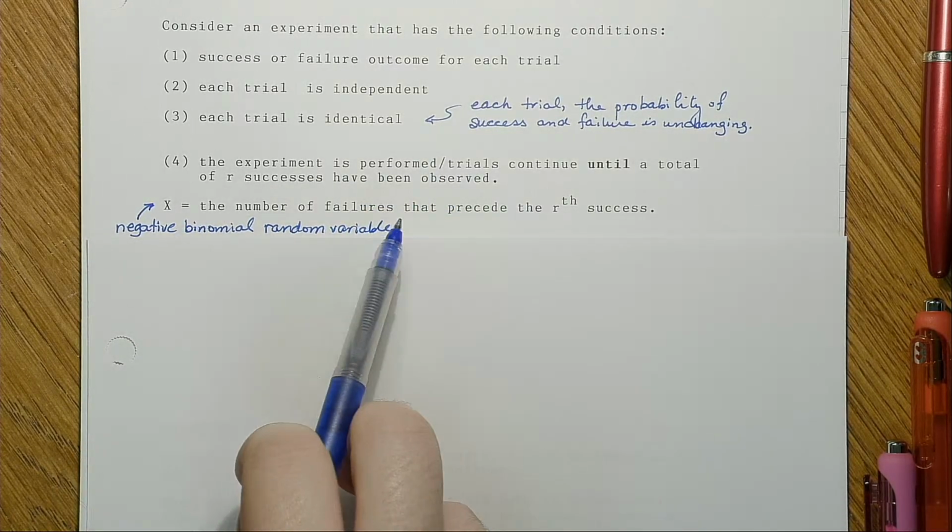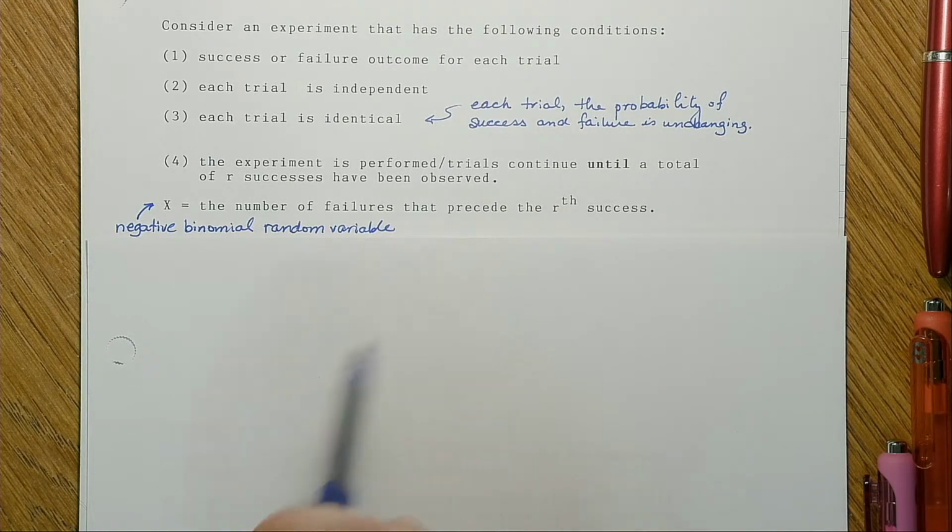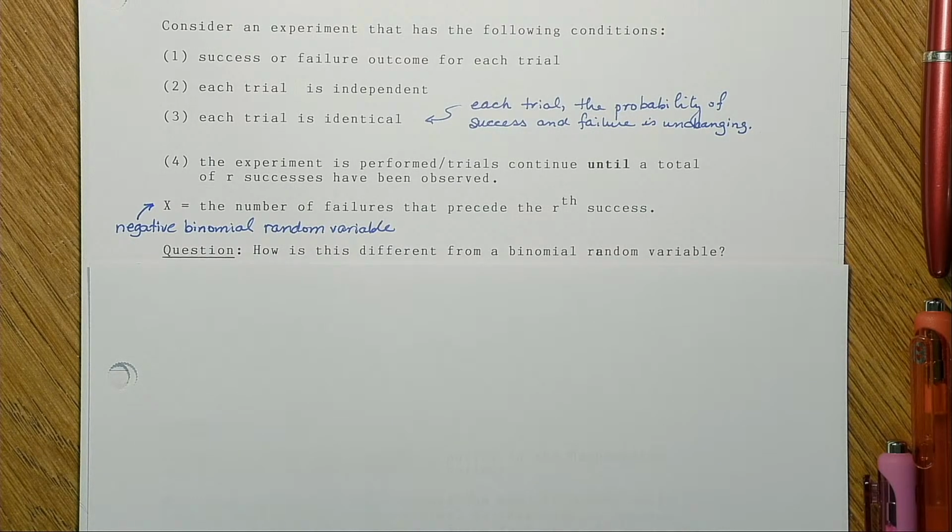It's the number of failures that precede the rth success. So it could be the third success, the fourth success, and we want to know how many failures there were before that happened. If that's not too clear at the moment, we'll do a small example and motivate it so that we can get to the probability mass function that we're going to be using for this distribution.